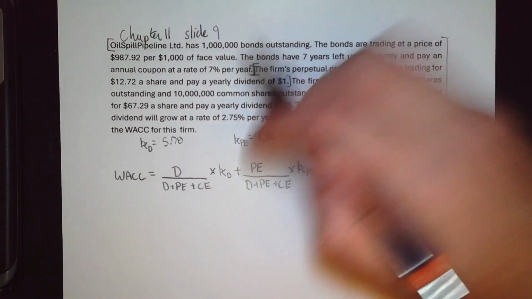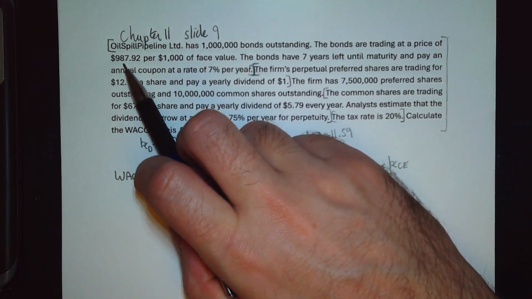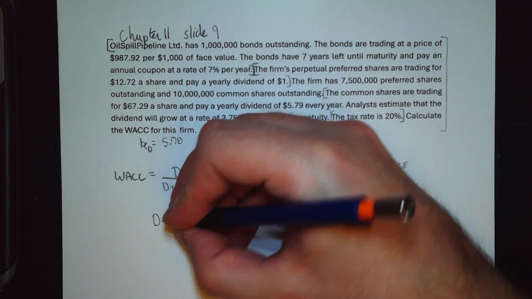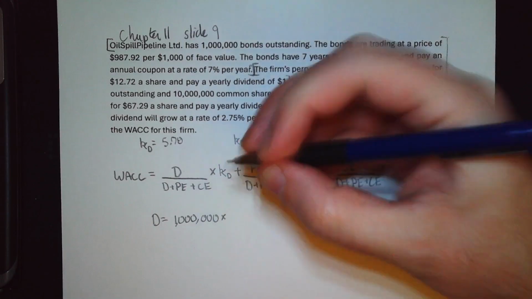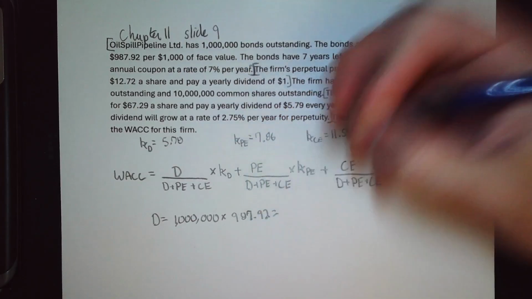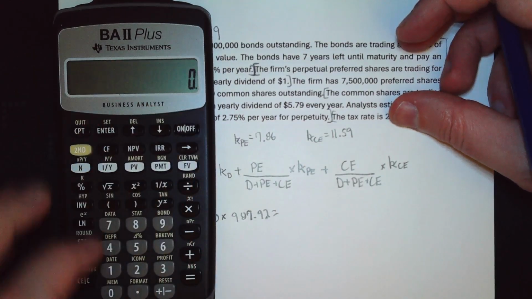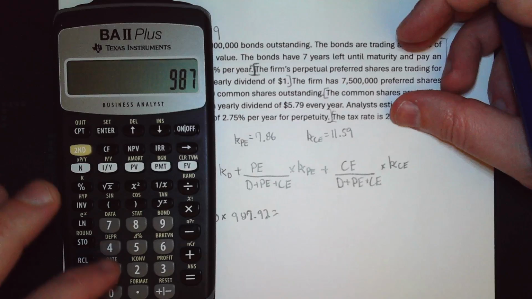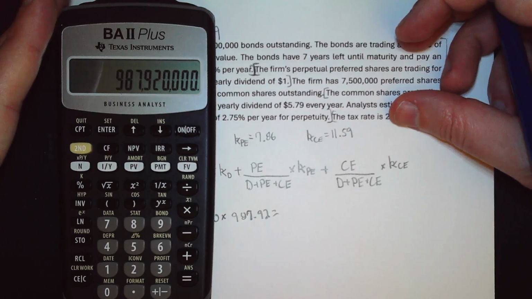The firm has 1 million bonds, and each of these bonds is worth $987. So what's the market value of the firm's debt? It's pretty straightforward. It's $1 million times 987.92, the price of each bond. And that gives us the market value of the firm's debt. So I have a million, I multiply that by 987.92, and that gives me the market value of the firm's debt.